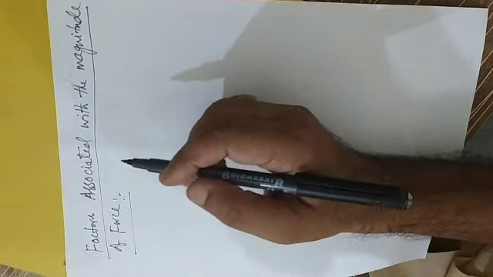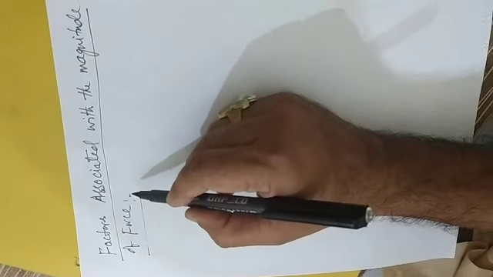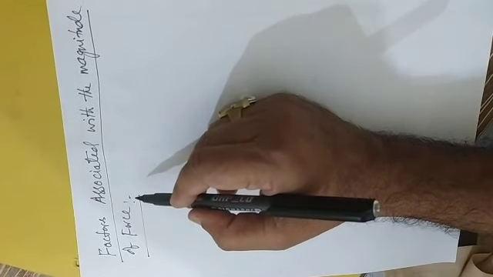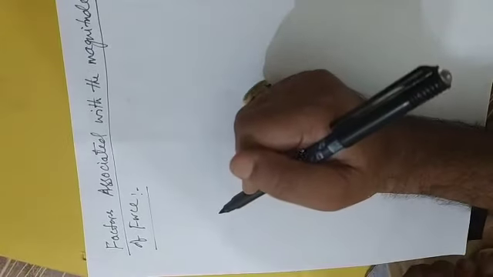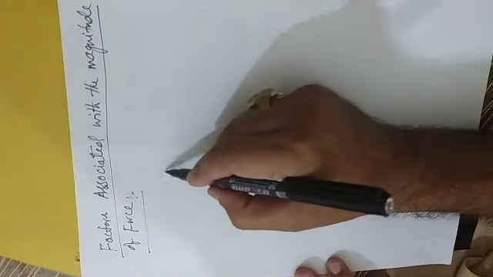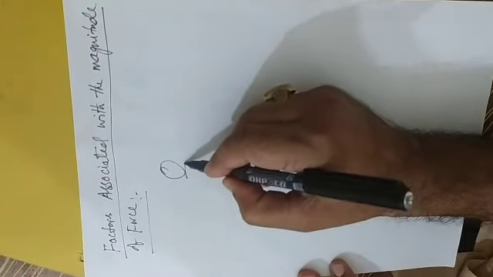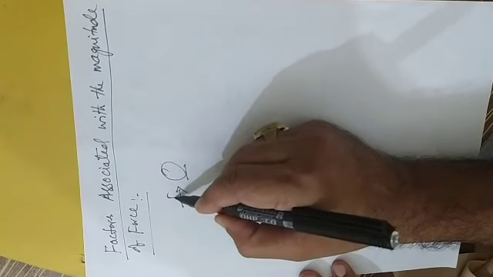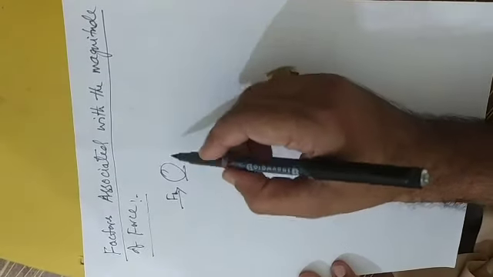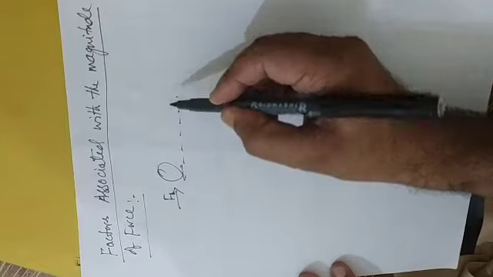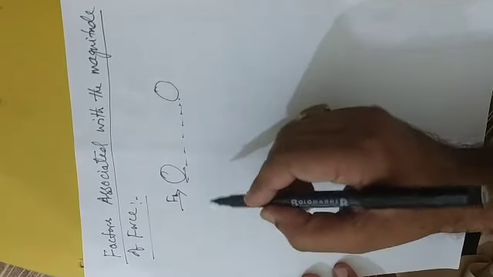If you hit a ball by the application of a little force, see, this is a ball, you apply some force F1, the ball displaces by this distance.